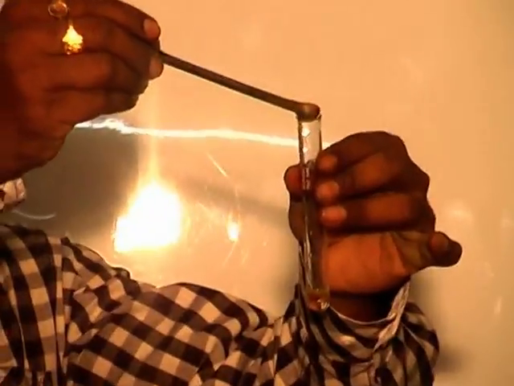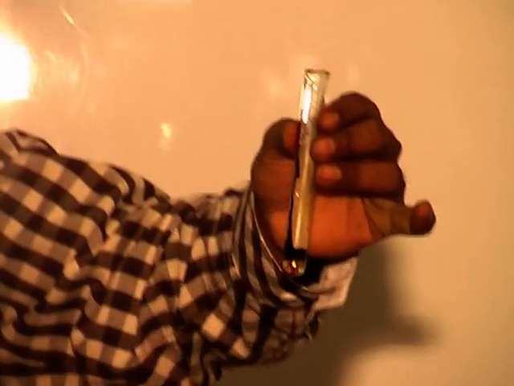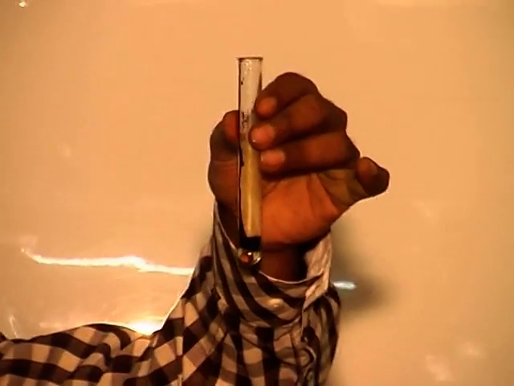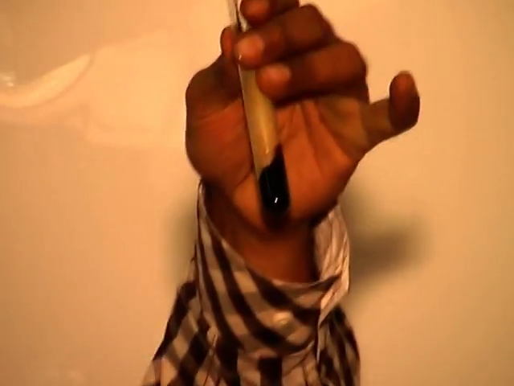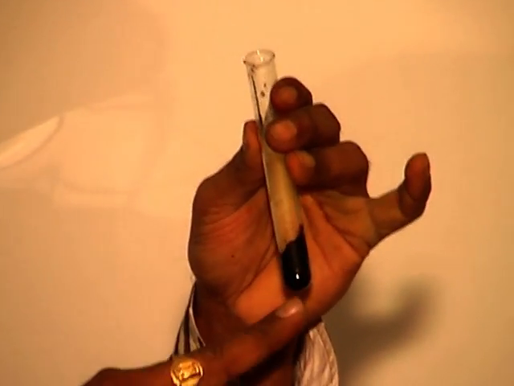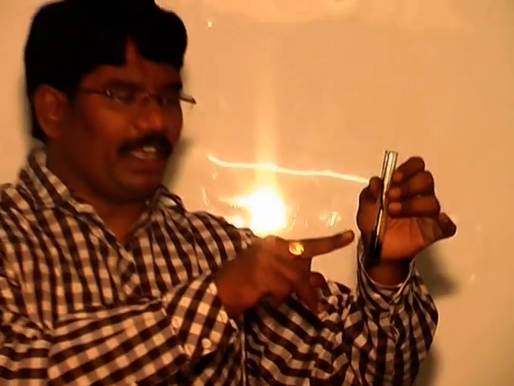Now I am adding the sodium nitrite crystals to this phenol. Now initially we get a dark blue colored solution. At the bottom you will find this dark blue colored solution, and if we add a large quantity of water to this, then it turns to red color. So this is Liebermann's test, and phenol is confirmed.